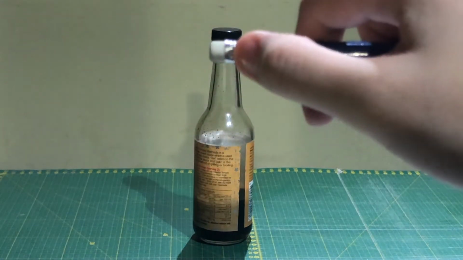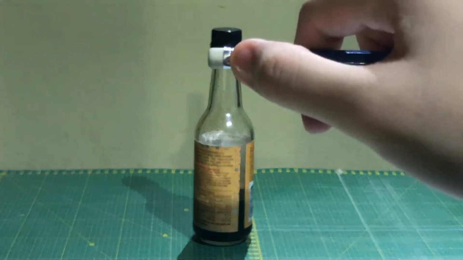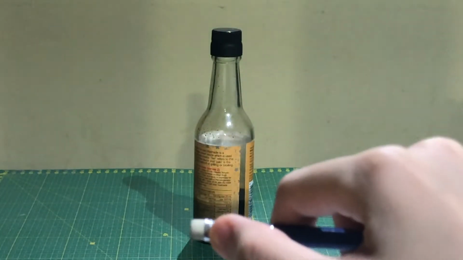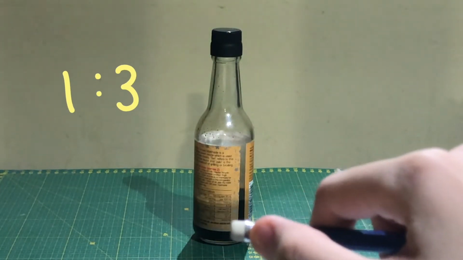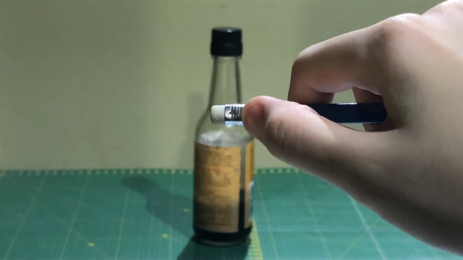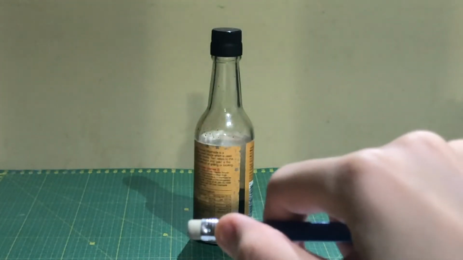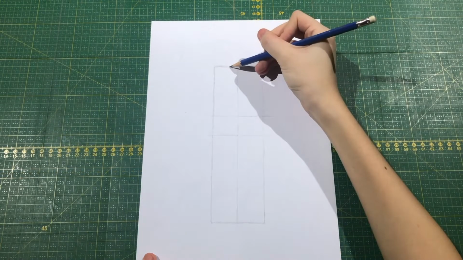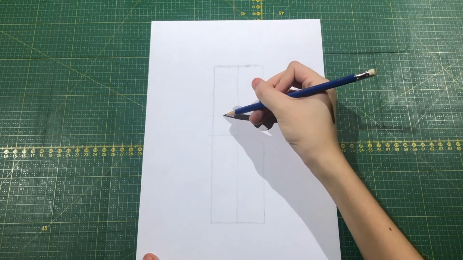Then, measure the width of the top of the bottleneck and compare it to the width of the bottle base. We can see that it is around 1/3 the width of the bottle base. Do the same for the bottom of the bottleneck. Now mark the measurements down.